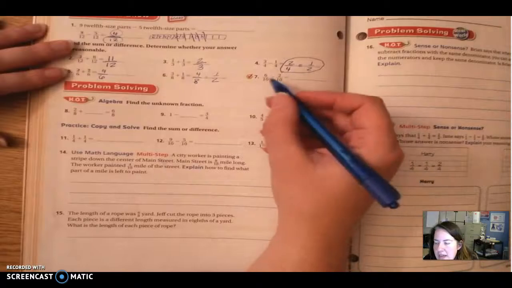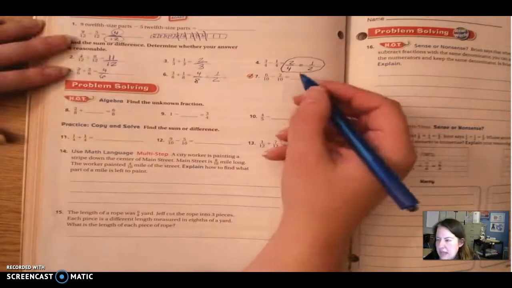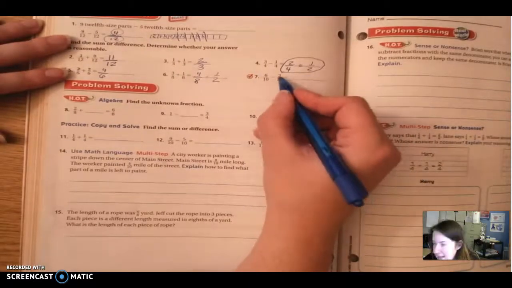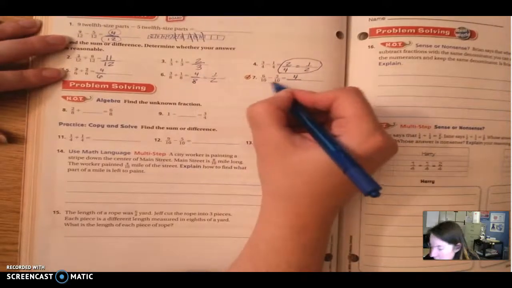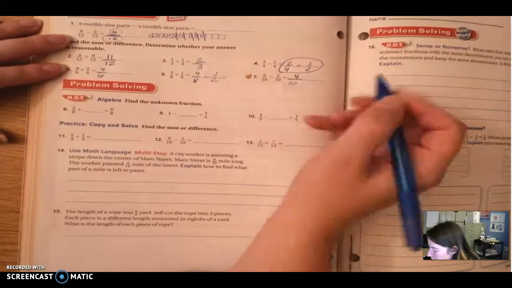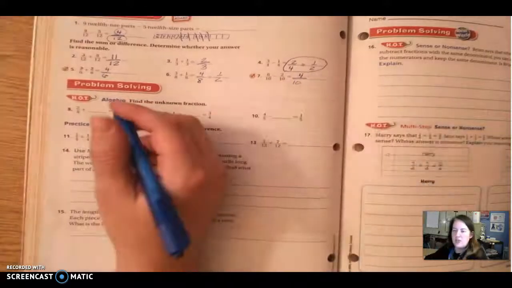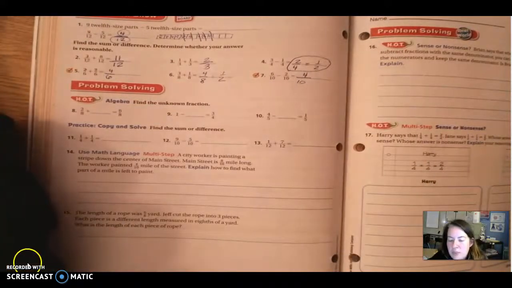And look at this very last one, 6/10 minus 2/10. If I have 6 and I take 2 away, I'm left with 4 pieces, and of what? They're still tenths, 4/10. All right, so you're going to practice adding and subtracting some fractions independently on the next page.